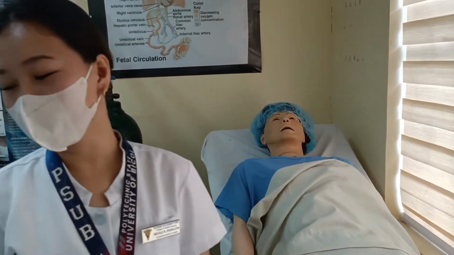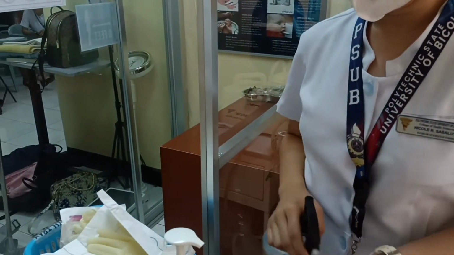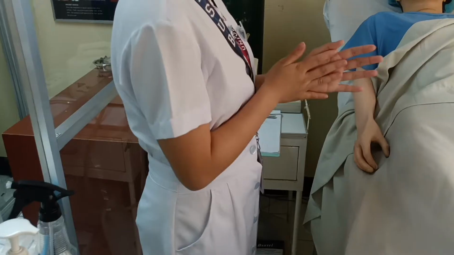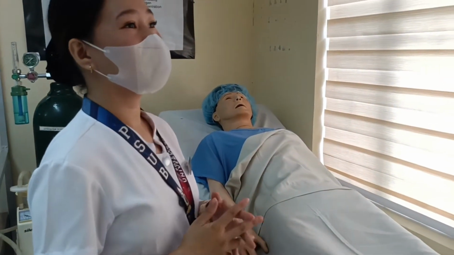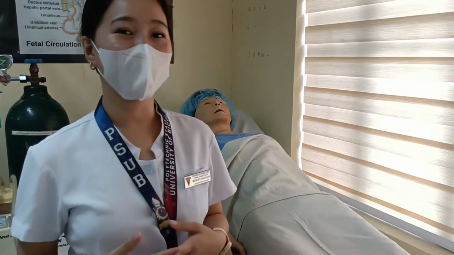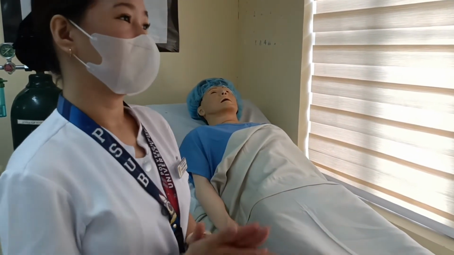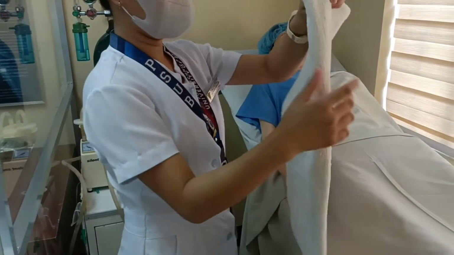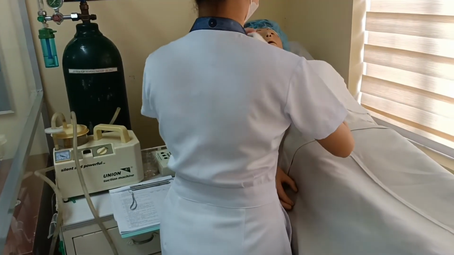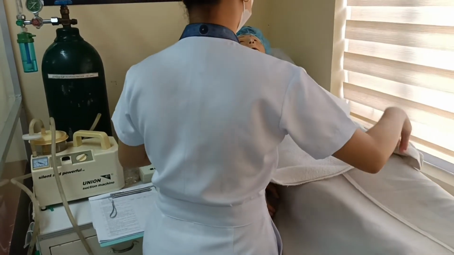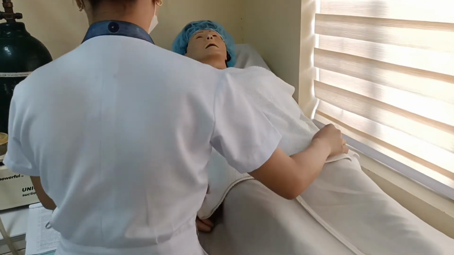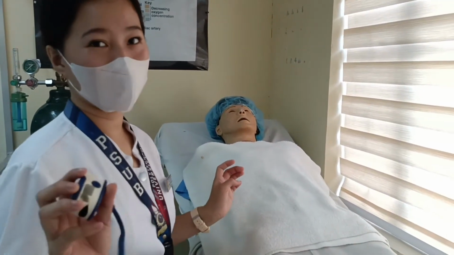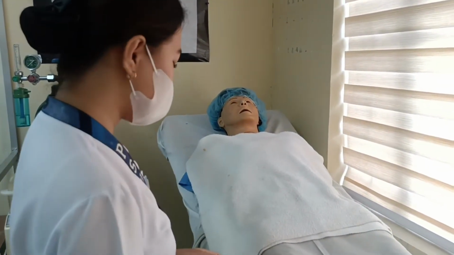Then next, we are going to perform hand hygiene. Then, let's assume that I already closed the door and the curtain for the client's comfort and privacy. Then, we are going to put a towel. Then, we are going to monitor the oxygen saturation of the patient and also the pulse rate using the pulse oximeter.